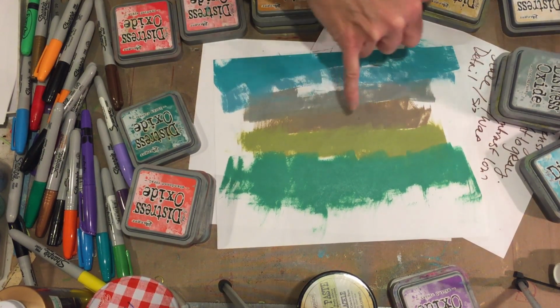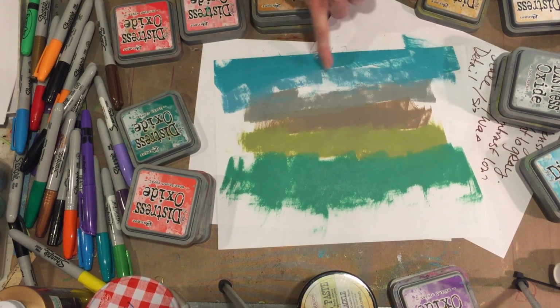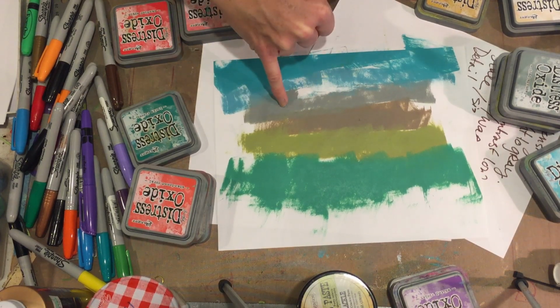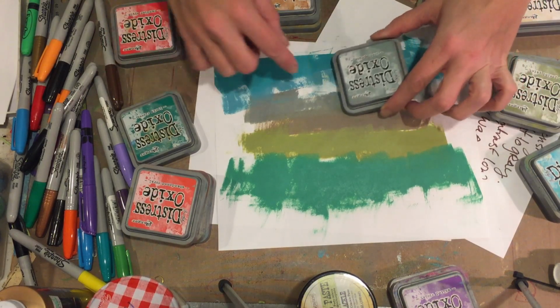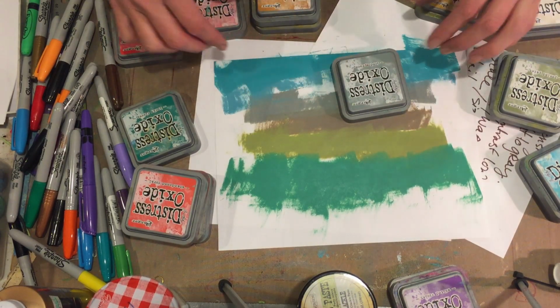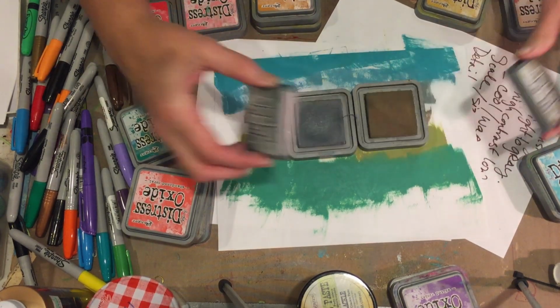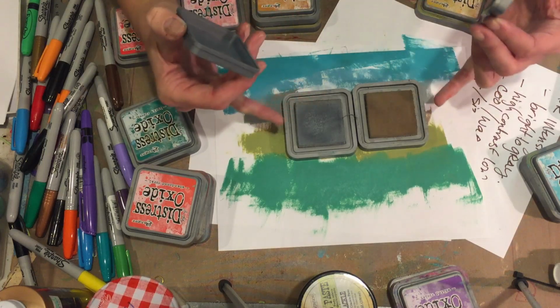This doesn't, because it's such a warm tone compared to this iced spruce. This iced spruce is a cool tone, a bluer shade in comparison to the warmer colors. Cool and warm.